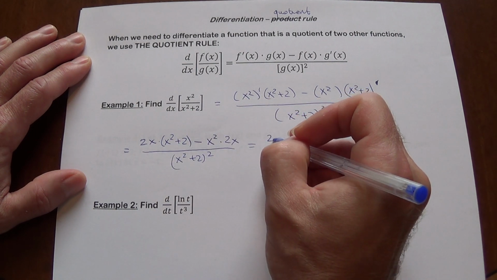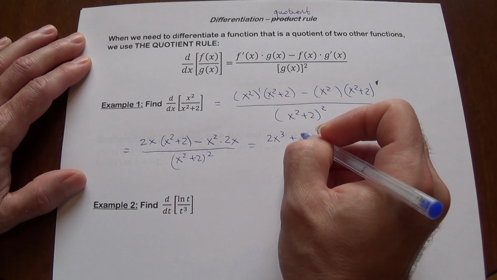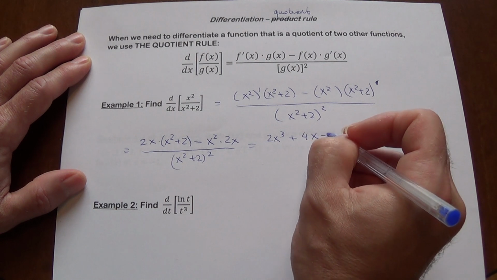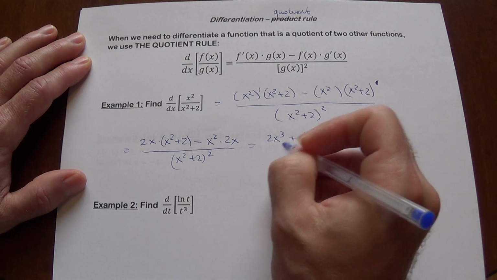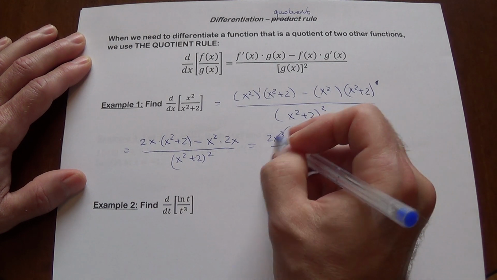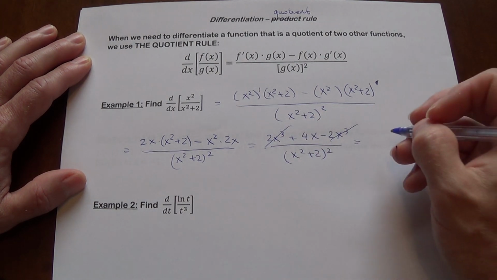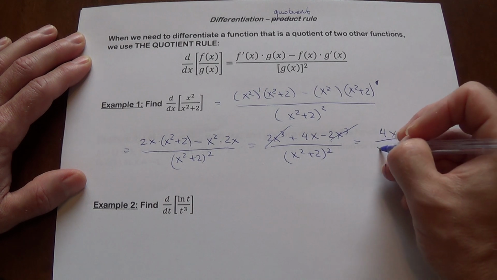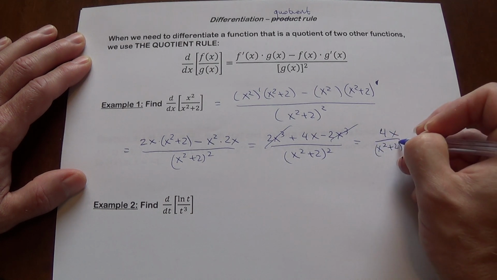That's going to give us 2x cubed plus 4x minus 2x cubed over x squared plus 2 squared. These two cancel. The answer will be 4x over x squared plus 2 squared.